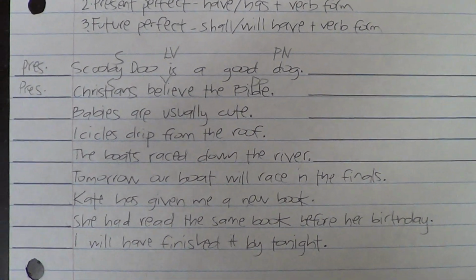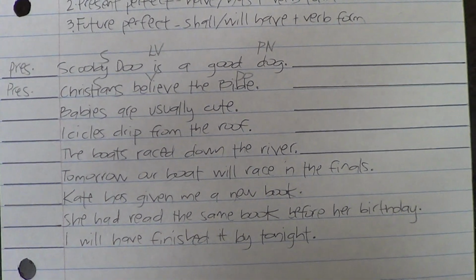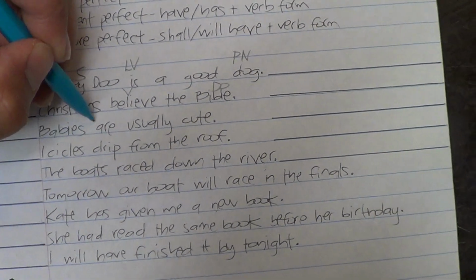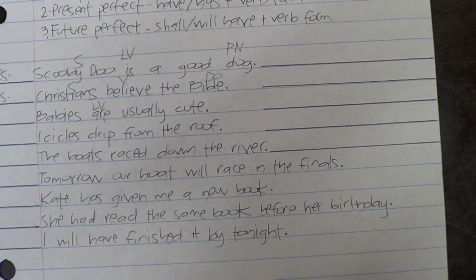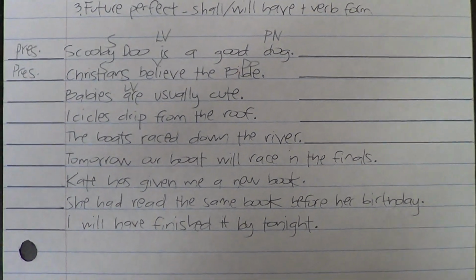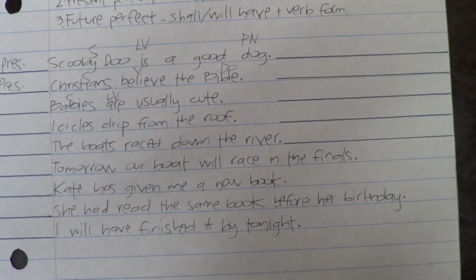All right, we go to the next sentence. It says, babies are usually cute. You see any prepositional phrases? Okay, no. Let's move on to the verbs. What's the verb here? Are. Are is a linking verb. Am is are on that list. Okay, class, find the subject. Who or what are? Babies. So babies is our subject.